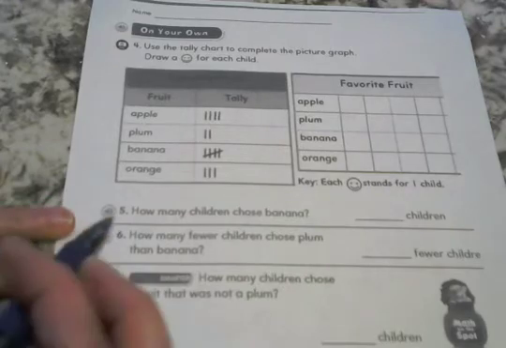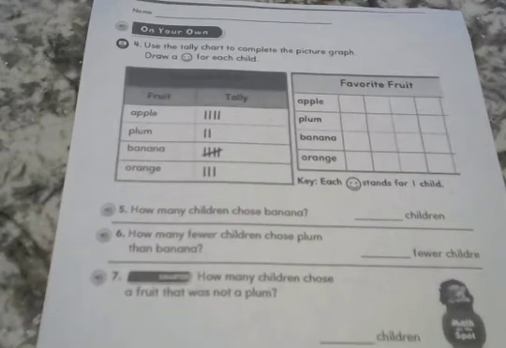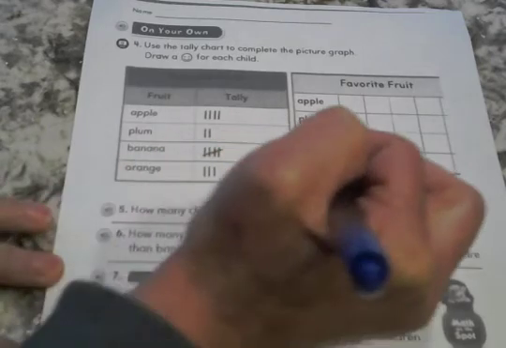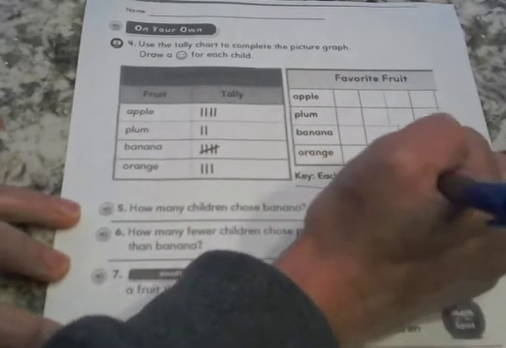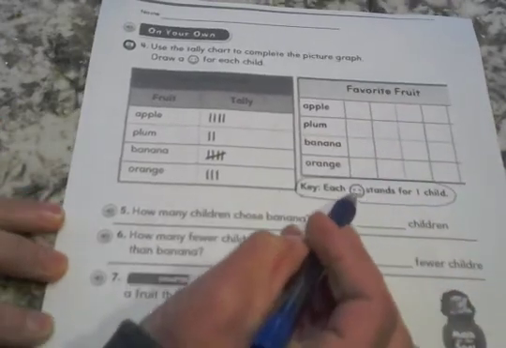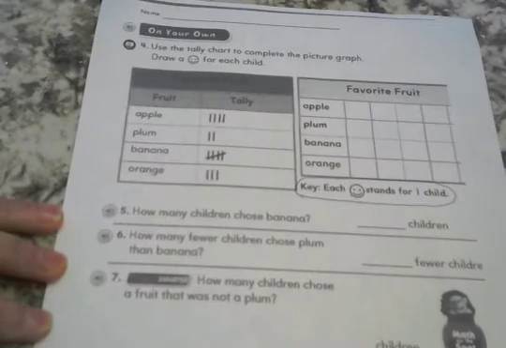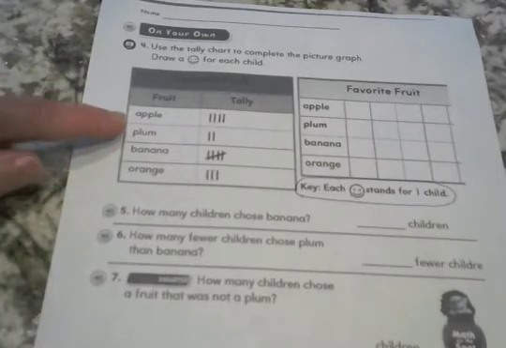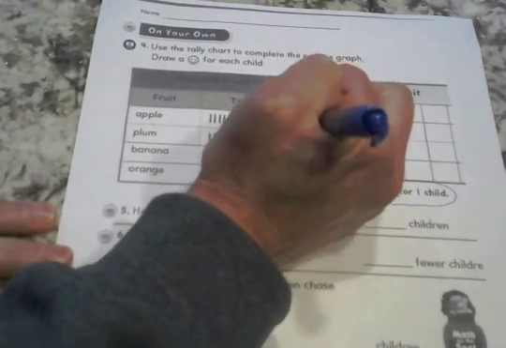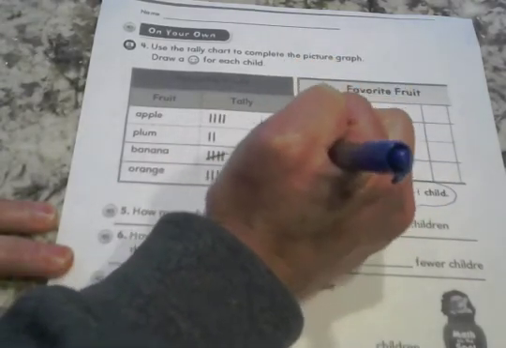All right, welcome back. So I'm going to remember the strategies. Give me a thumbs up if you remembered to circle the key. That's very important because it's going to tell us how much our pictures stand for. The next thing is I'm going to take my tally marks and put the numbers next to it because it makes it easier. I have a 4, a 2, a 5, and a 3.